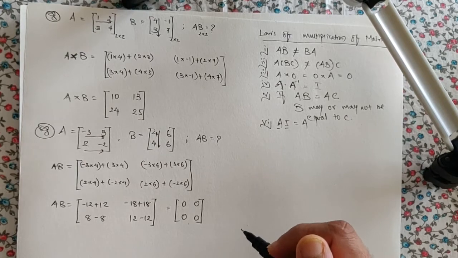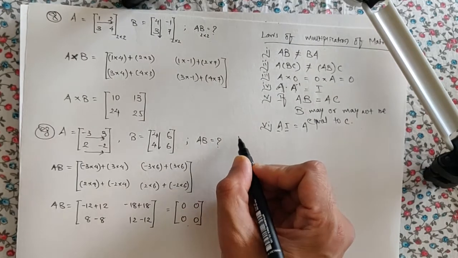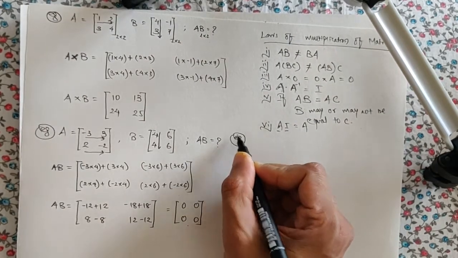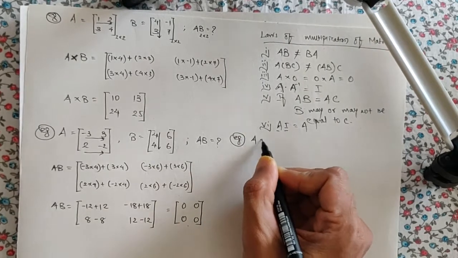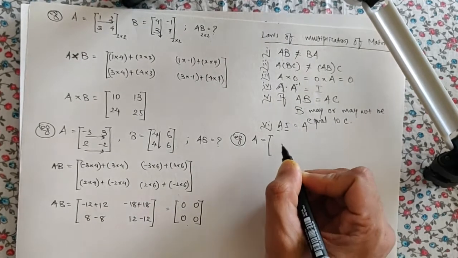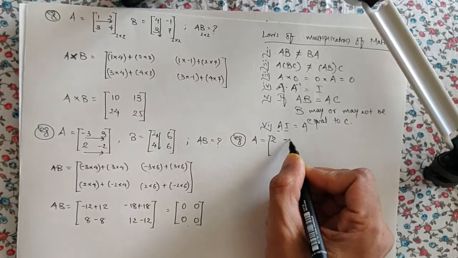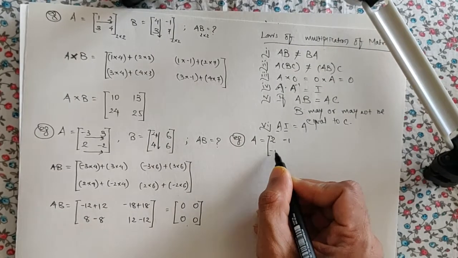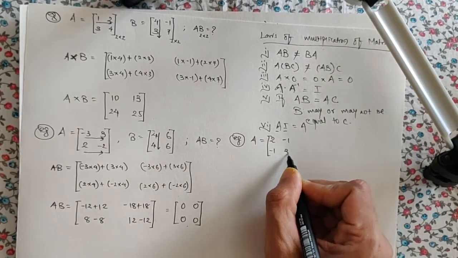Okay, let's do one more example over here. Matrix A is 2 minus 1 minus 1 3.